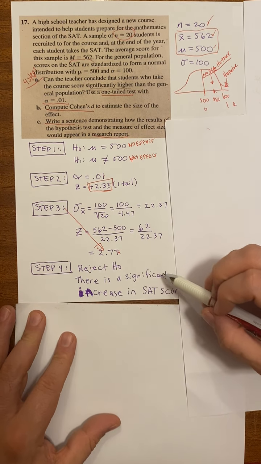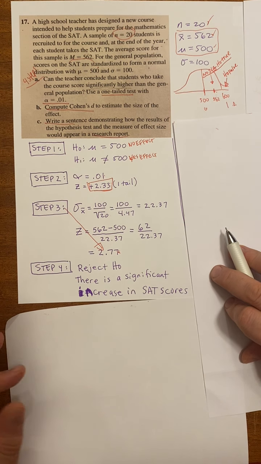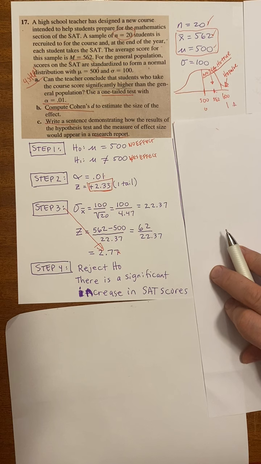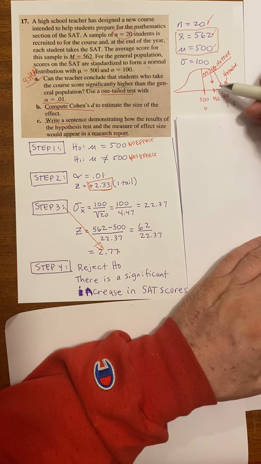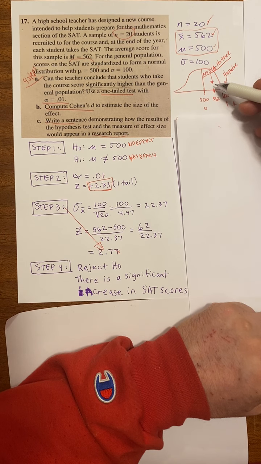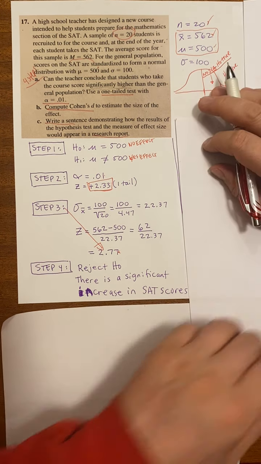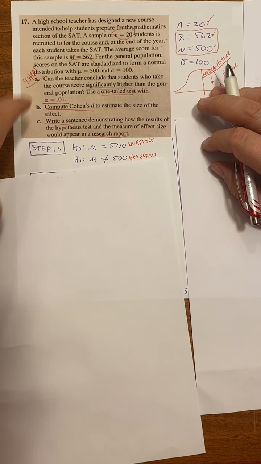We are going to say that there was a significant increase in SAT scores, so the treatment was effective. That's weird, because our group was within 1 standard deviation. Anyway, we've got our answer to question A.